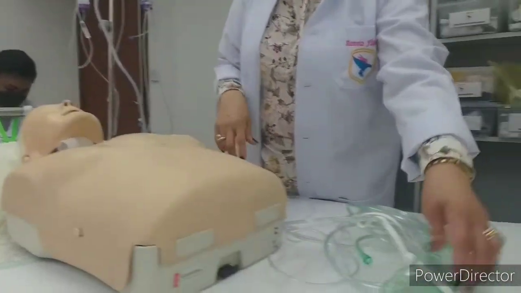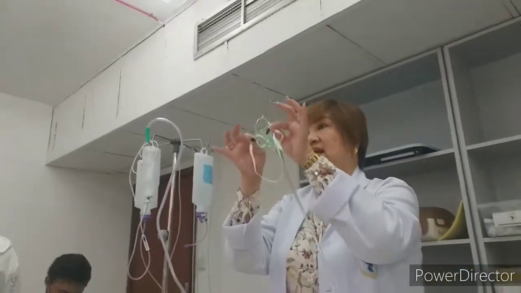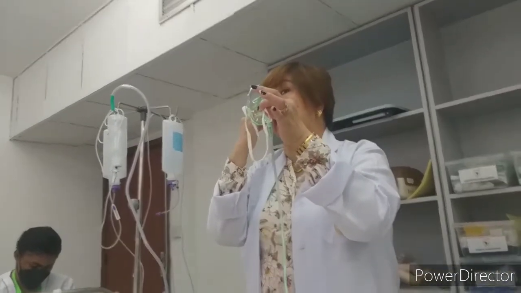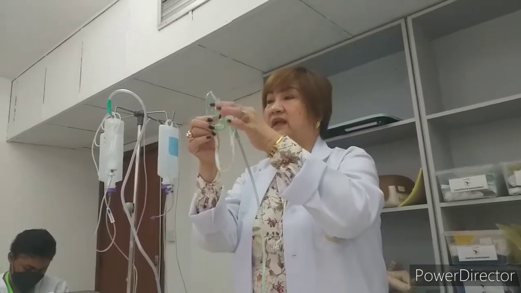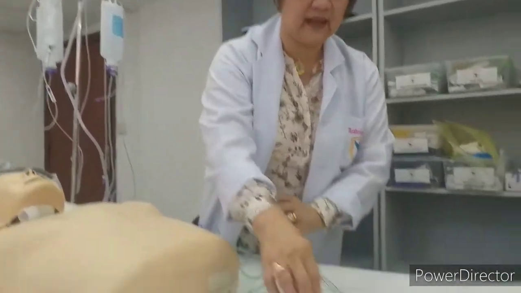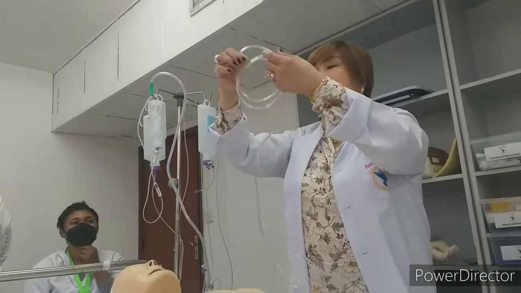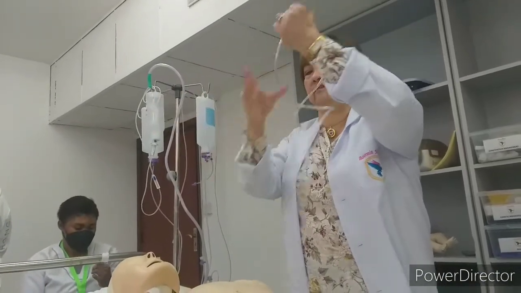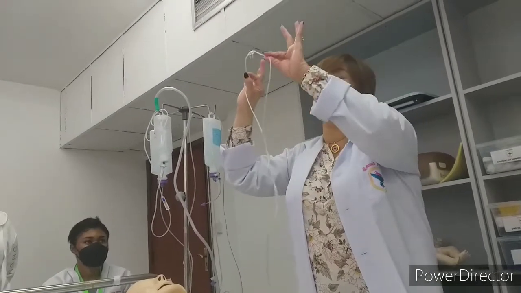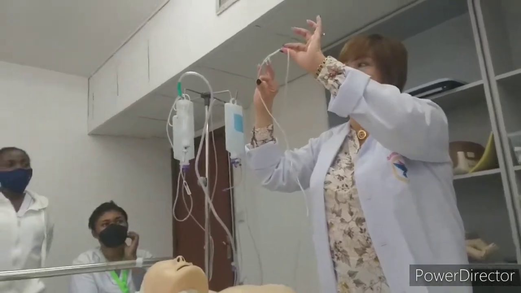Next, this one is for pediatrics. Okay? Normally for the baby, we will be using the nasal prong. This is pediatrics, but for the baby also, we can use it. This is the normal one. Now, we have the other type. We have the oxygen nasal cannula, or the nasal prong. Okay? P-R-O-N-G.